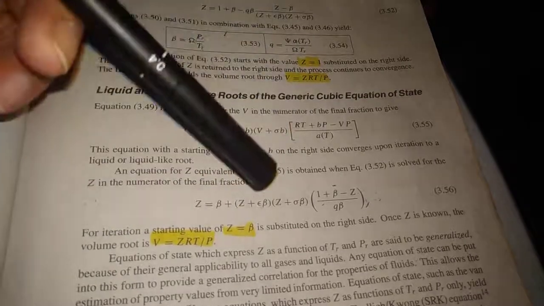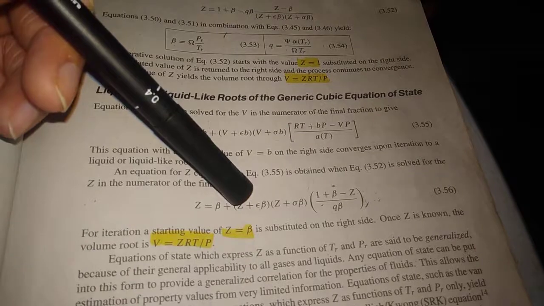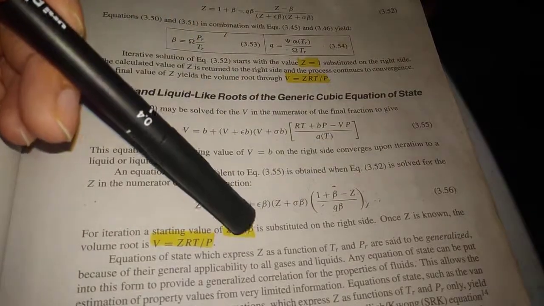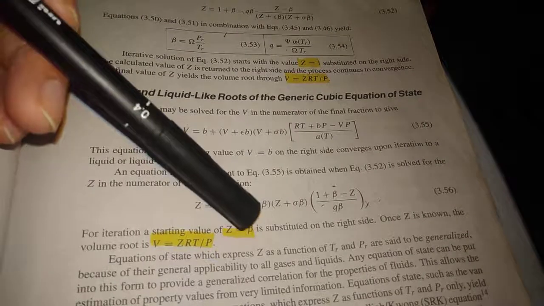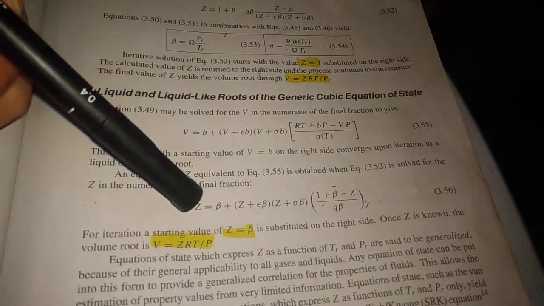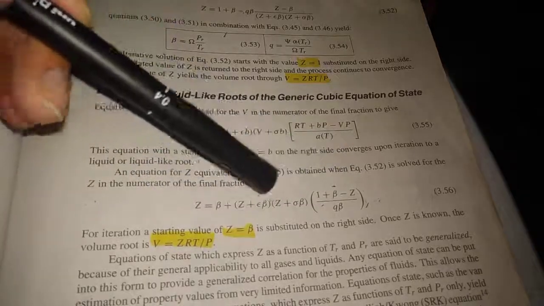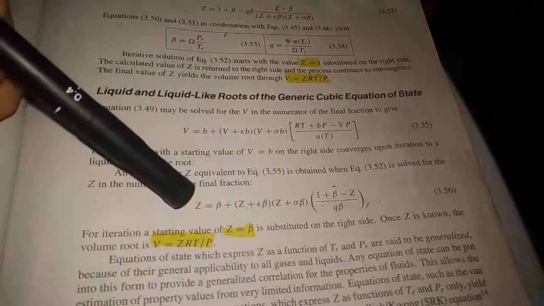For vapor, we start with Z equal to 1. So, all the Z values on the right side are replaced with beta, then we solve for the value of Z. Then that new value of Z is substituted back into the Z's on the right side. Then we get the new value of Z.